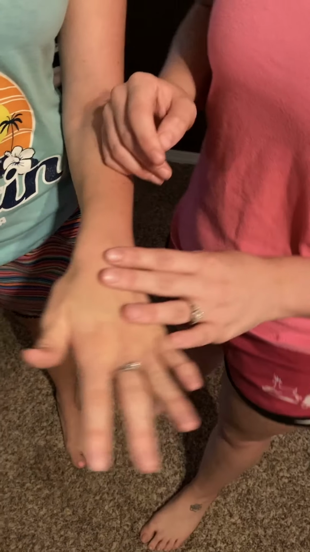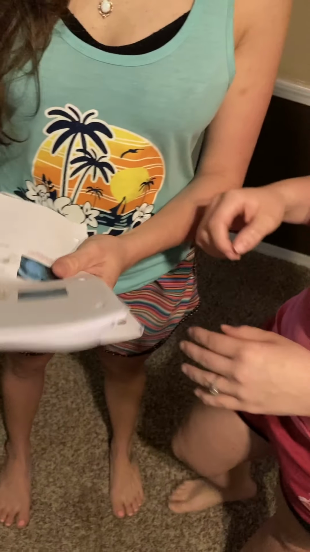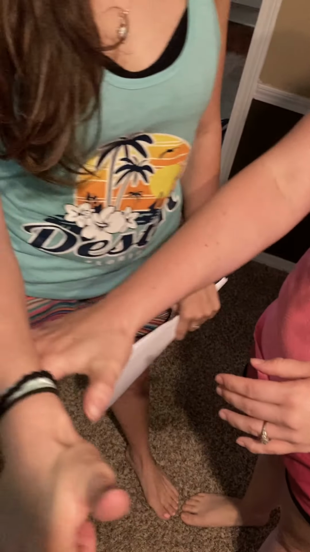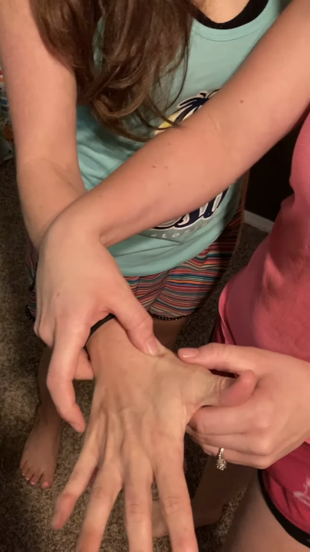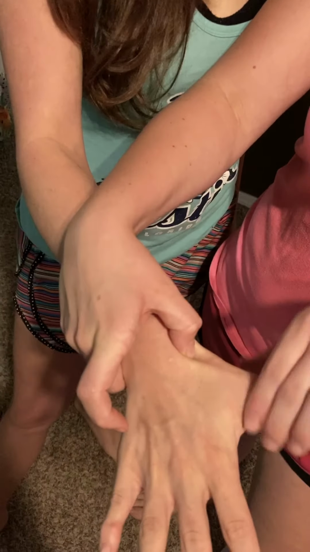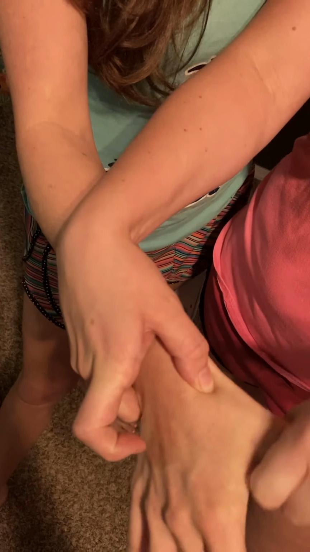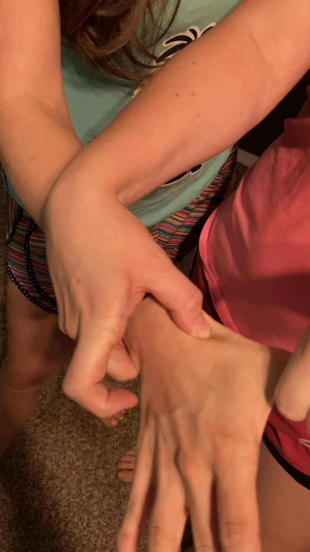Now we're going to find the scaphoid, so you're going to make an anatomical snuff box. It's going to be like this. Yes, you've got a very nice anatomical snuff box. So at the bottom of the anatomical snuff box, when you undo it, that's the scaphoid that pops up. Scaphoid.